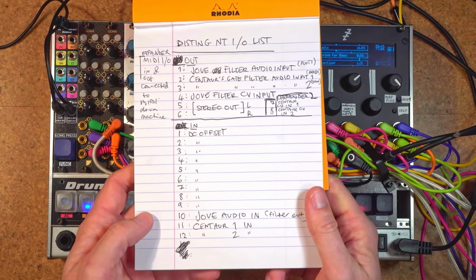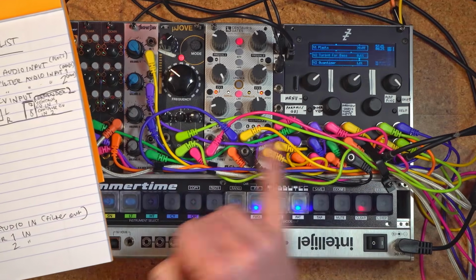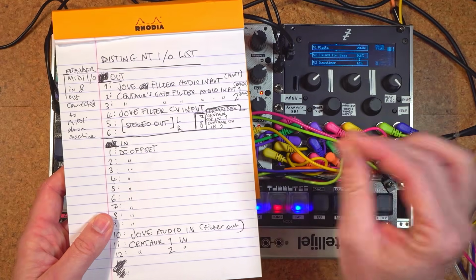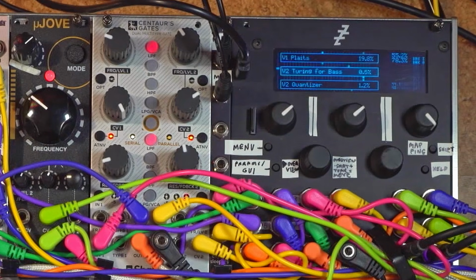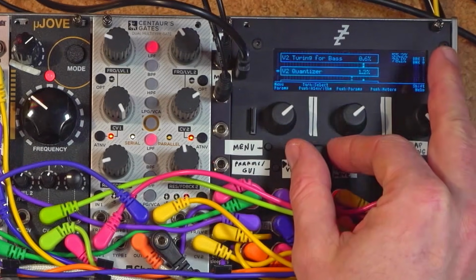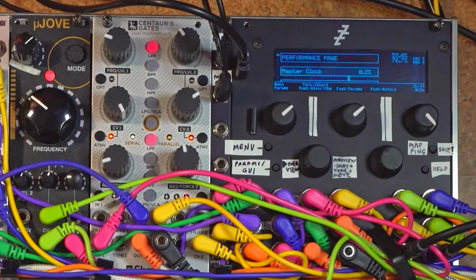And so what I did was I created an actual I/O list, actually wrote down what I have all of these things connected to. And you could even go so far as to sketch it out so that you know what auxes you're using in various places. Because while we have these little dots which help indicate what the auxes are, and you can line them up, there's a lot going on in this patch. It's a thing to manage.